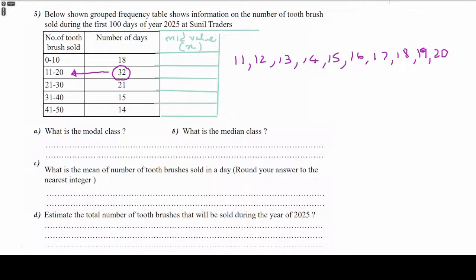So what is the value that is in the middle? Any guesses?